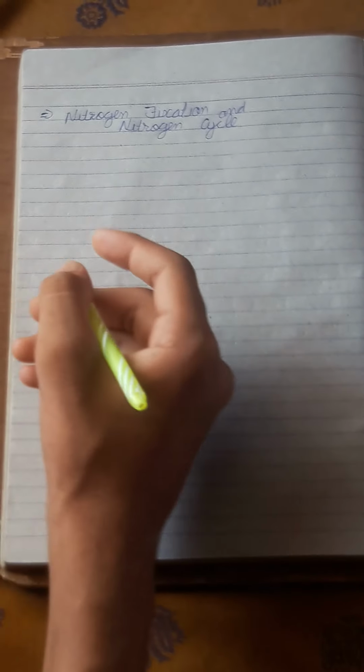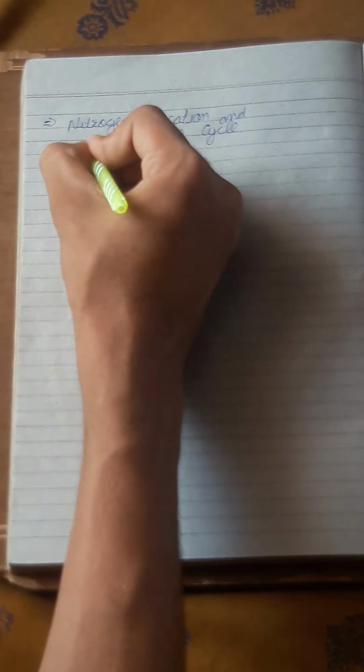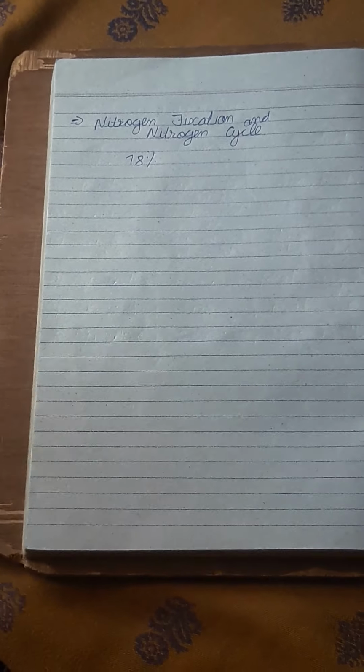Nitrogen is one of the most important nutrients required by the plant's nutrition. Even though it is abundant in the atmosphere, 78% of the air, plants cannot use it in its original form. They cannot use it directly from the atmosphere, so it has to be converted into soluble forms. But how does the plant convert it?